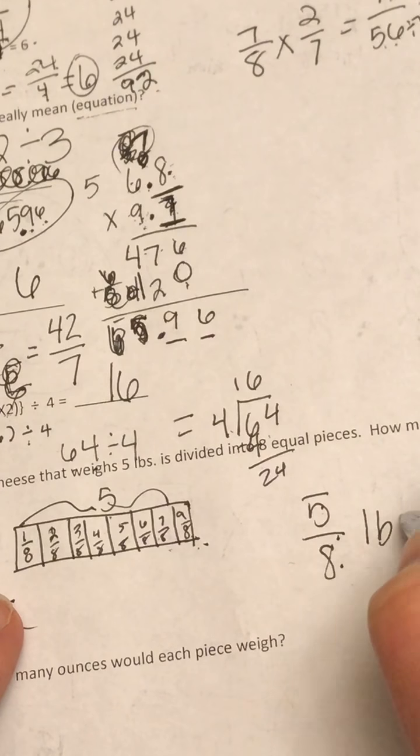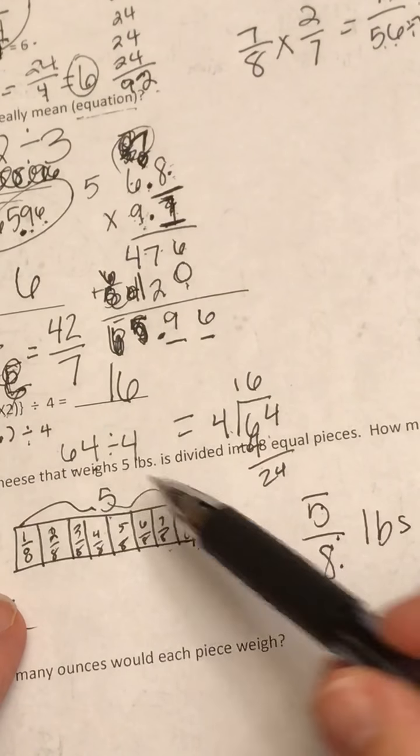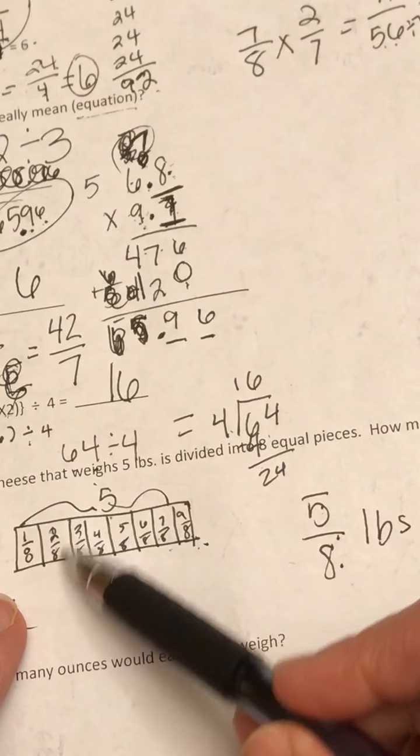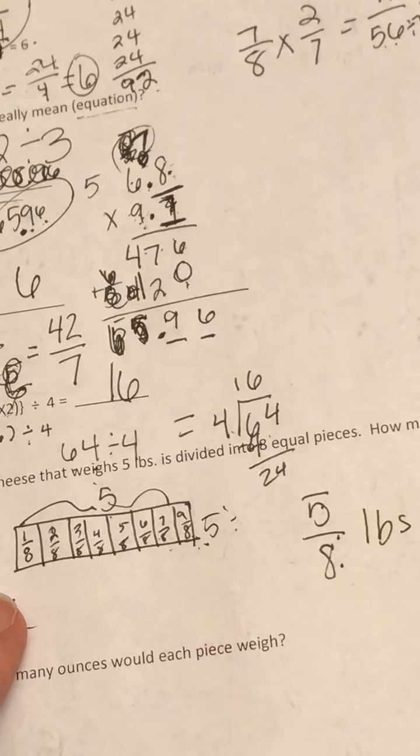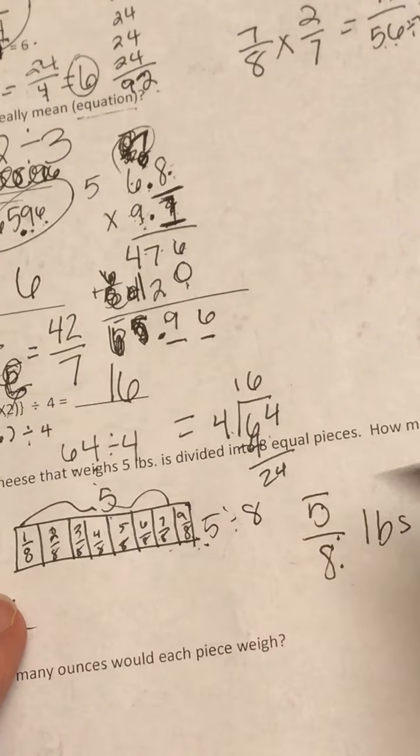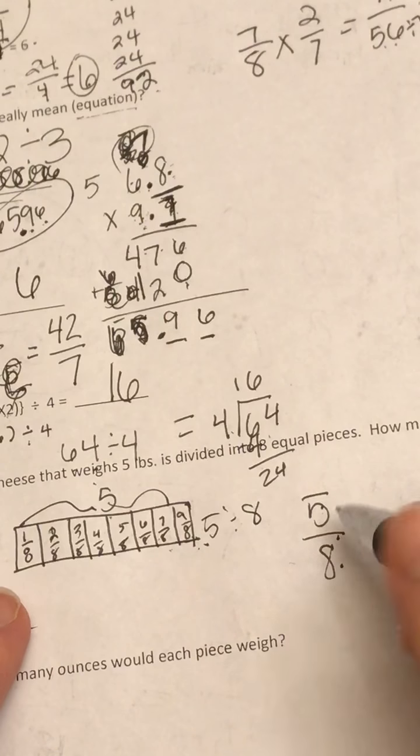Of a pound. Because that's what we've done here. We've taken this 5 and we've divided it into 8 pieces. Or 5 divided by 8, which is the same thing as 5 over 8. So each piece would weigh that.